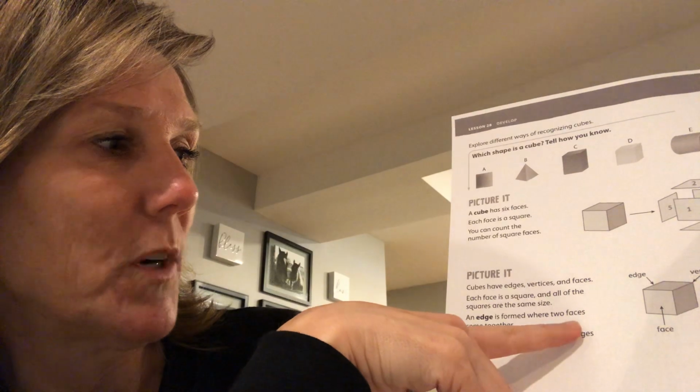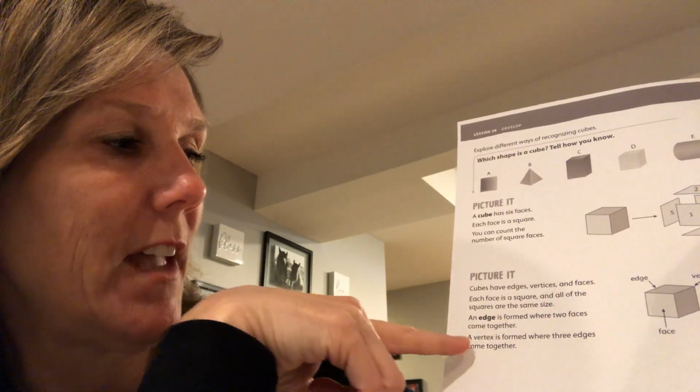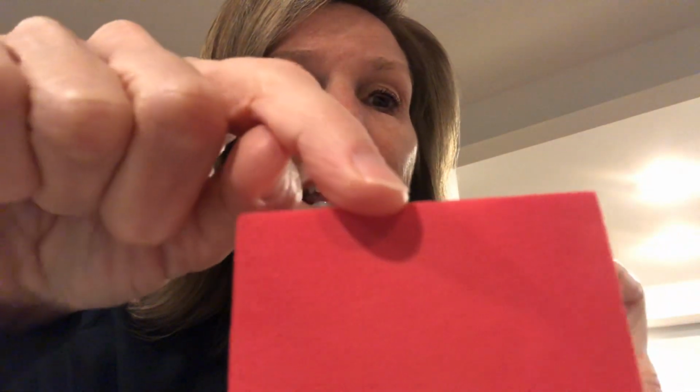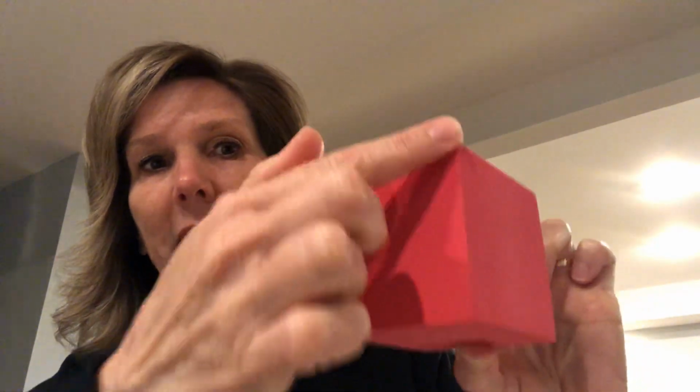An edge is formed where two faces come together, and a vertex is formed where three edges come together. So let's take a look again. Your faces are your flat parts. Your edges are these straight lines. Okay? There are lots of them. They're on the sides, they're on the bottom, they're on the top, they're down here.